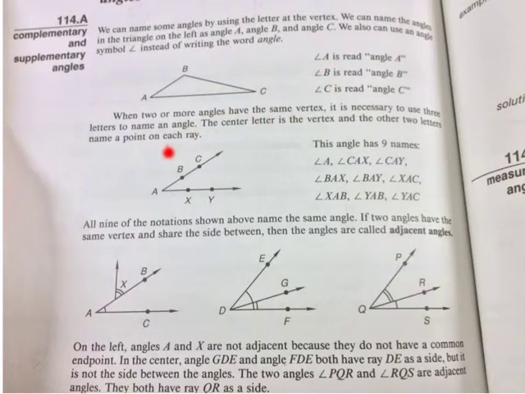When two angles or more angles have the same vertex, like this, then it's necessary to use three letters to name an angle. So the center letter is the vertex, and the other two letters will name a point on each ray. So this angle could be given 9 different names.